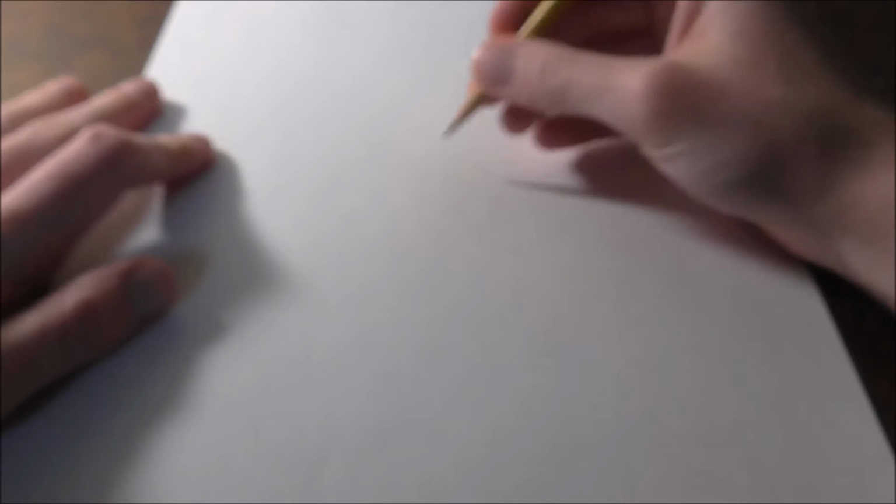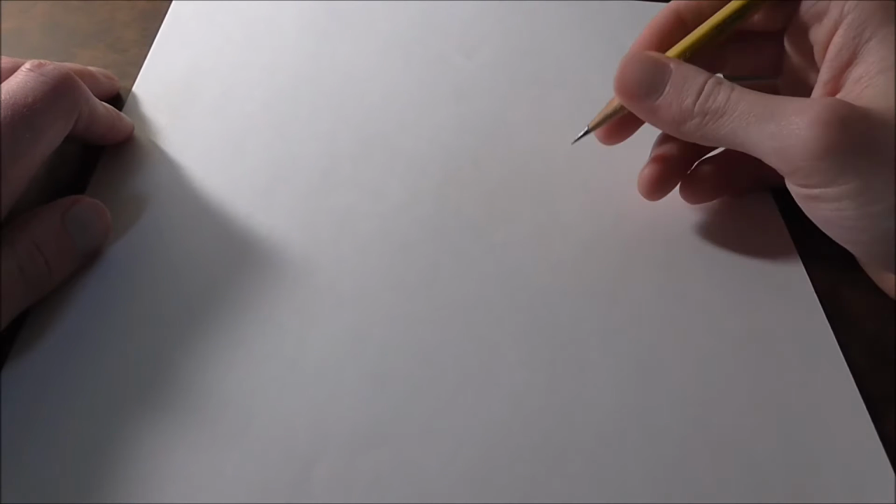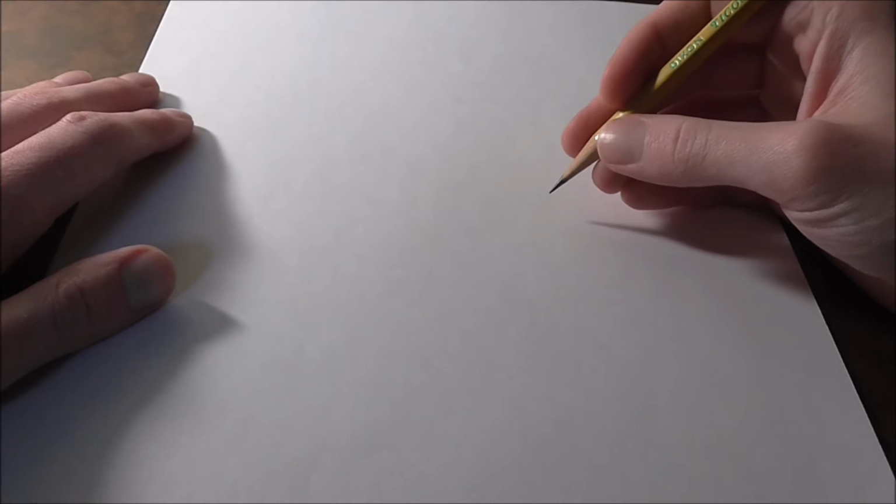So yeah, we're basically just going to be drawing a three-dimensional cube in 2-point perspective. I'm just going to freehand this one just to keep it simple. I'm not going to do the vanishing points and the lines, mainly because I also don't have a ruler to do that. So we're just going to freehand it today, so it shouldn't be too bad.